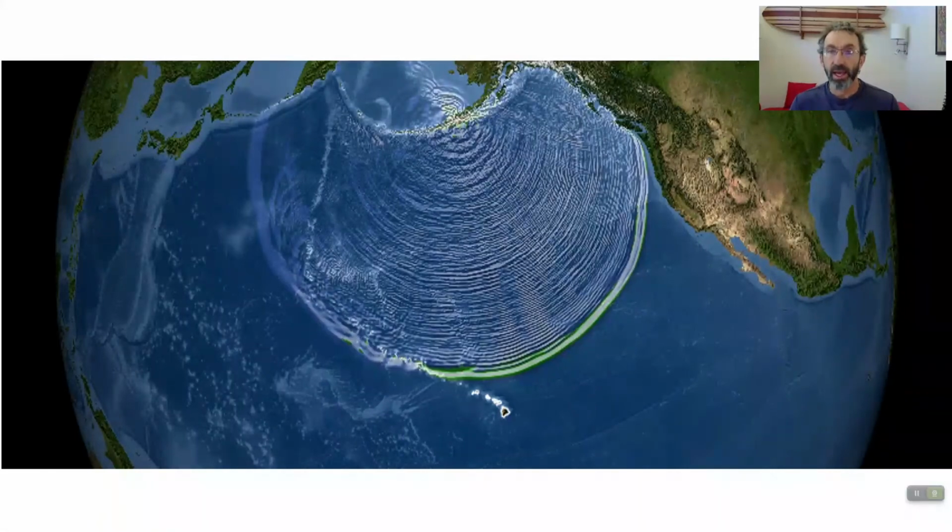This is actually a simulation of an earthquake that might happen along the Aleutian Islands. To get you situated, so this is Alaska. And then we have the Aleutian Islands right here. In the Aleutian Islands, just like the Japanese islands, these are a volcanic arc formed in a subduction zone.